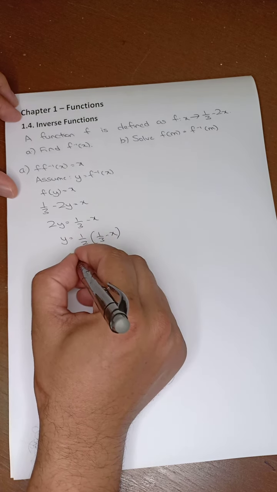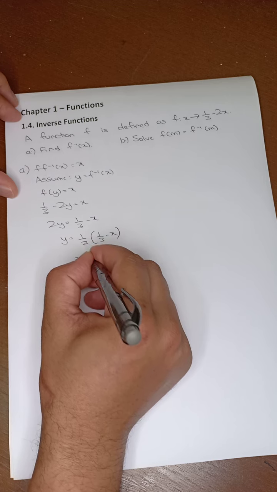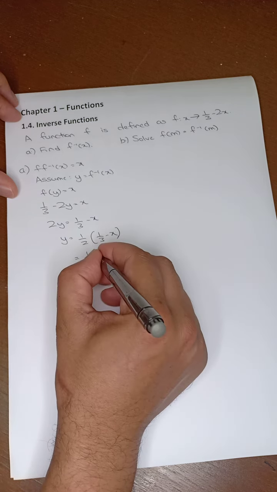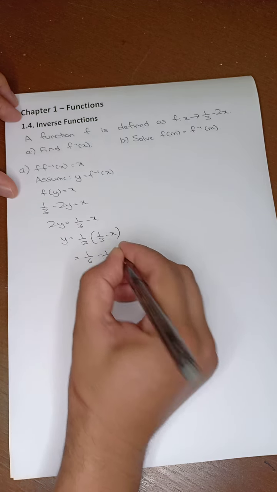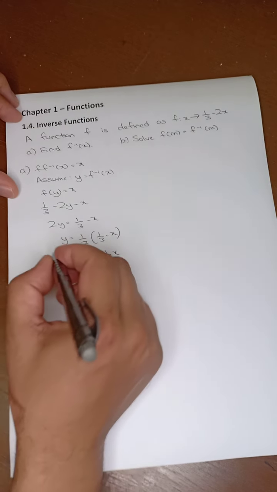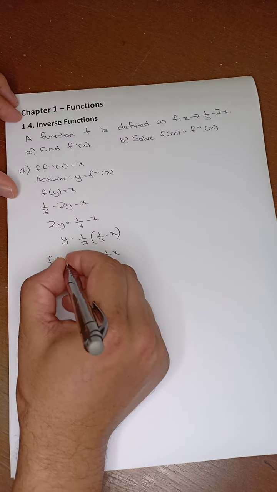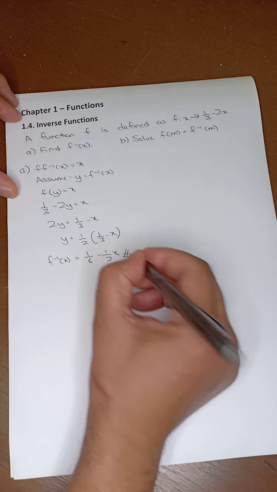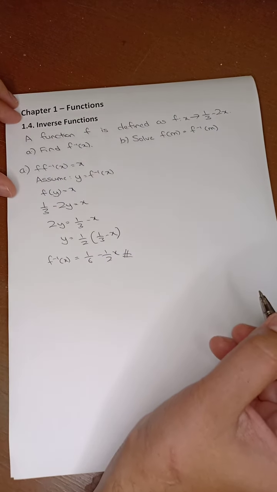We get 1 over 6 minus 1 over 2 x. Okay, and what is y? Y is f inverse x. That's the answer for A.